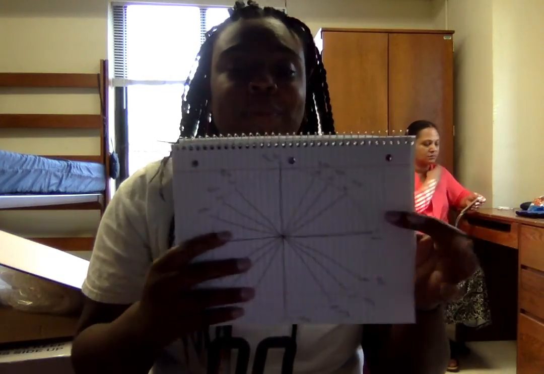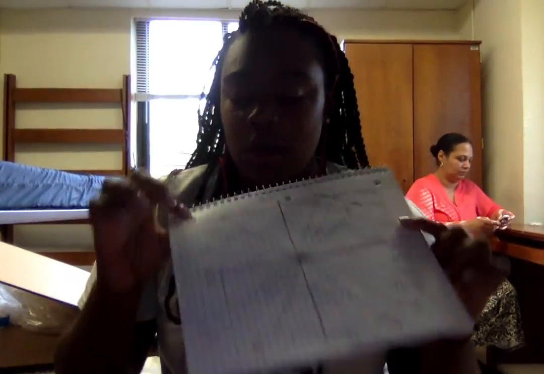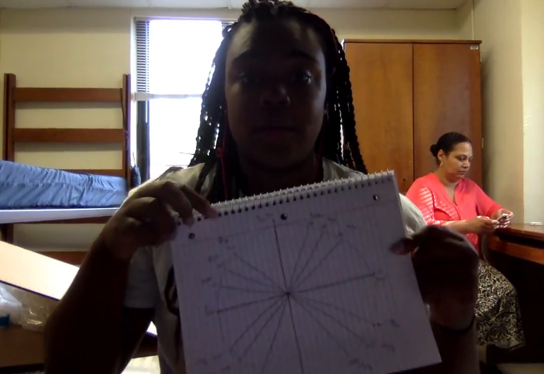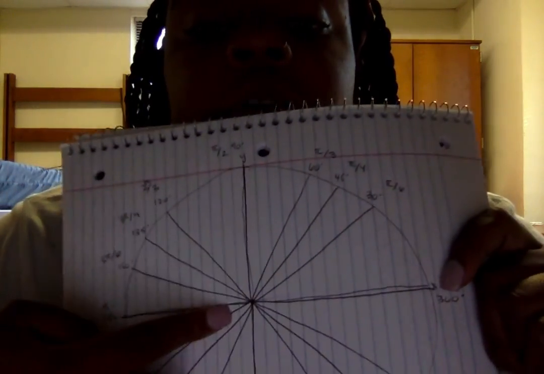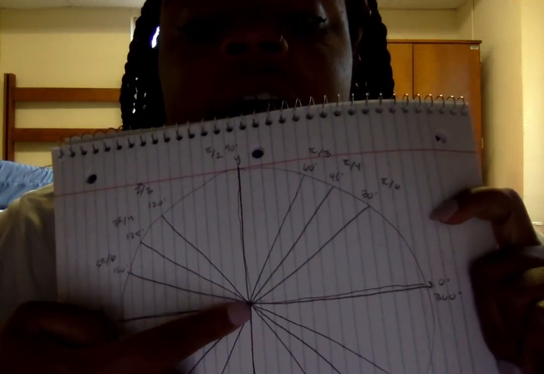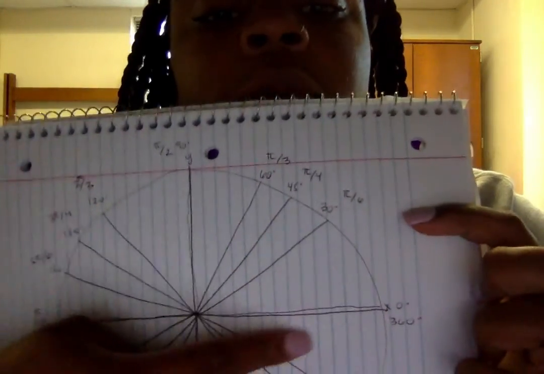The unit circle can be used in both radians and degrees, so I drew a little unit circle for you. I don't know if you can see it, but we're going to work with it. So, here we go. Okay, so we have the origin or the center right here, and then to the right of that, you have 0.